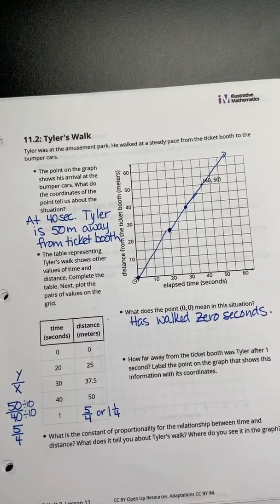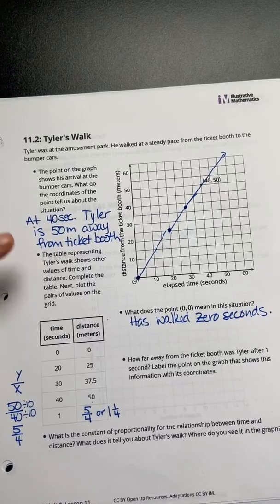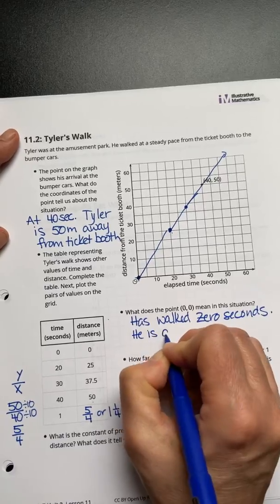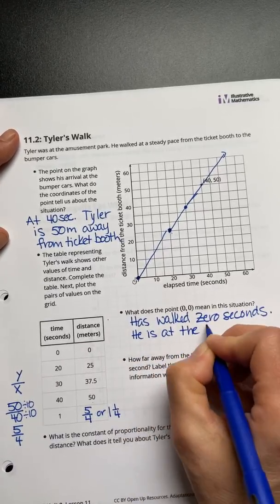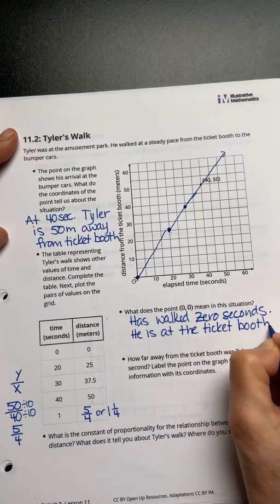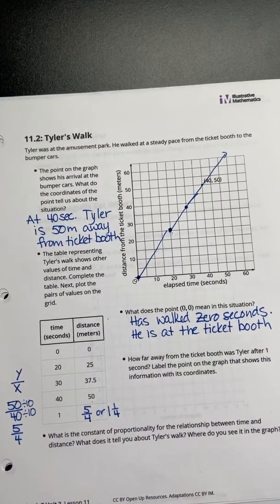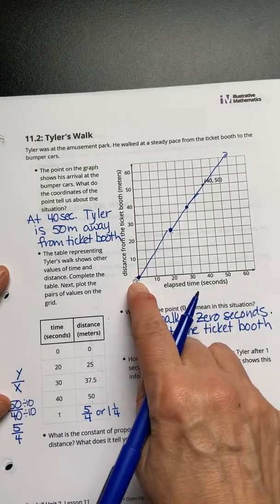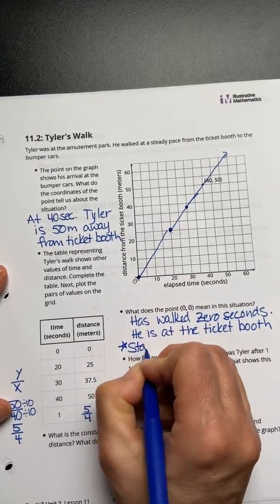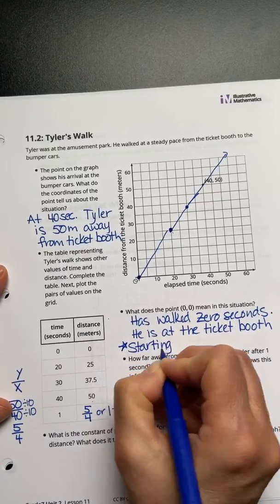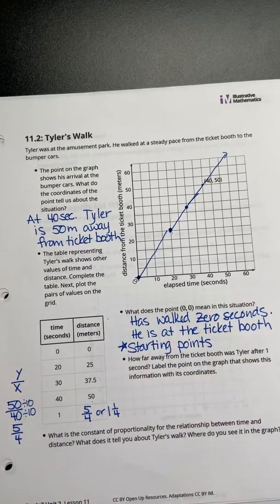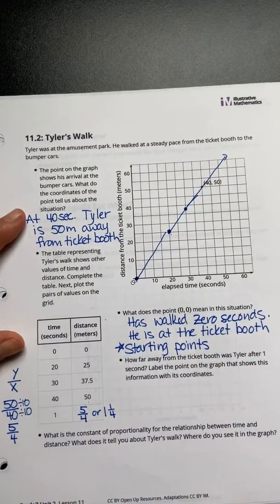Okay. And the other one was telling me the meters away from the ticket booth. He is at the ticket booth. Okay. So it's showing me that he's walking to the bumper cars, but here's his starting point. So in other words, this is literally his starting point. This is another one of those graphs where I could not have a negative number. I can't be negative seconds away from something, okay?